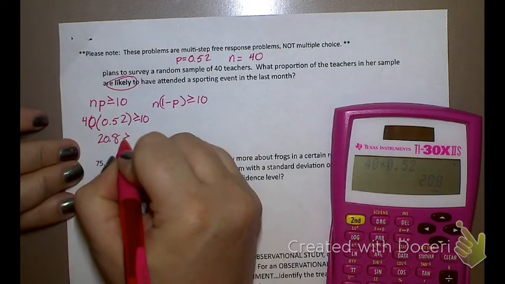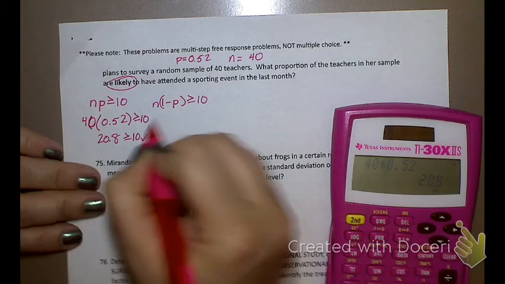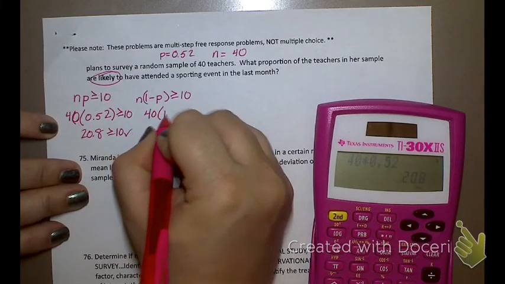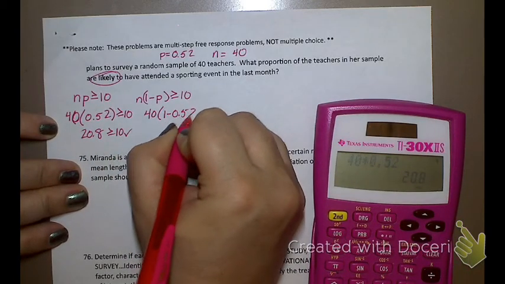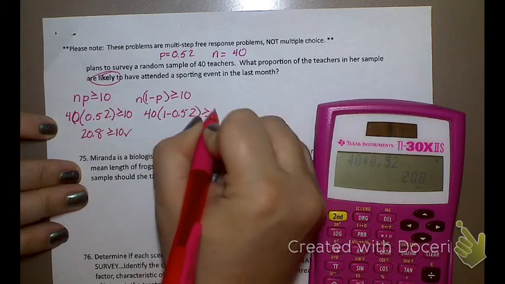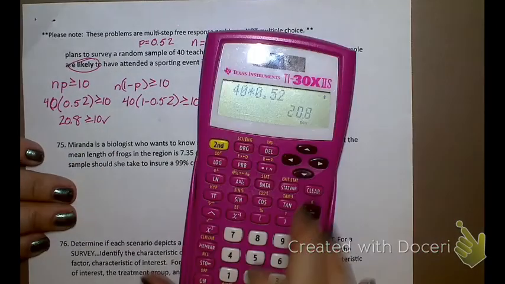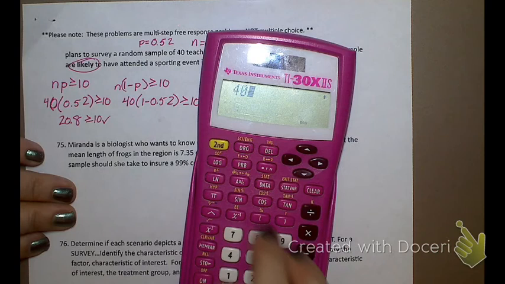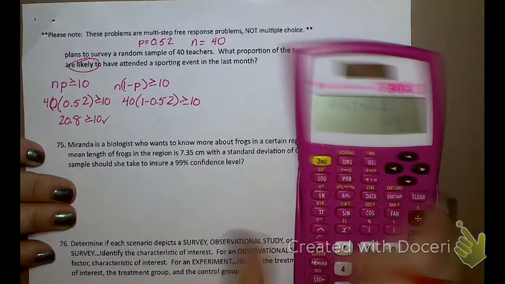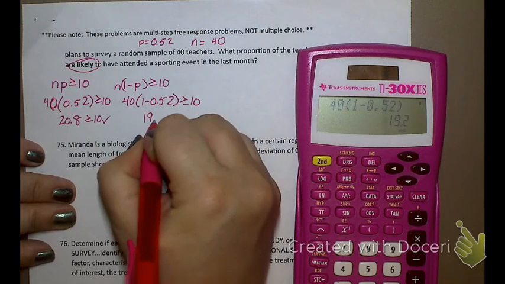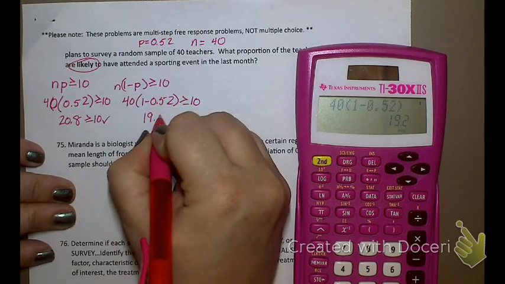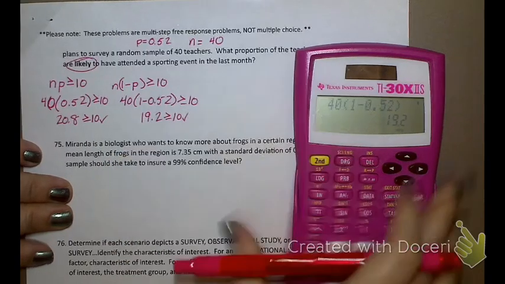Yes, that's greater than or equal to 10, so we're good there. Now let's try 40 times 1 minus 0.52. That also has to be greater than or equal to 10. So 40 times 1 minus 0.52 is 19.2, and that's also greater than 10. So we can use all of our information.